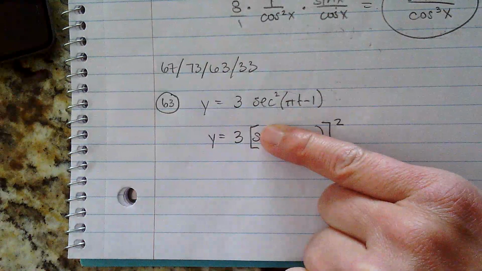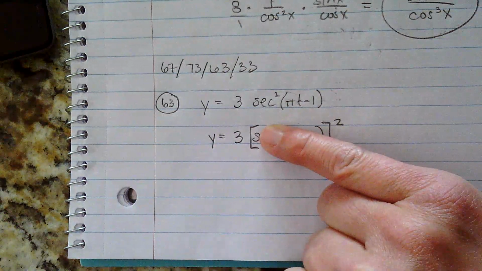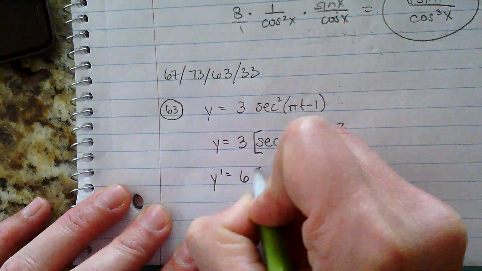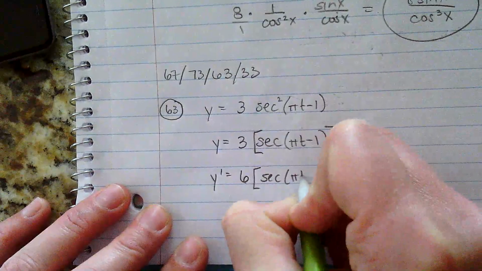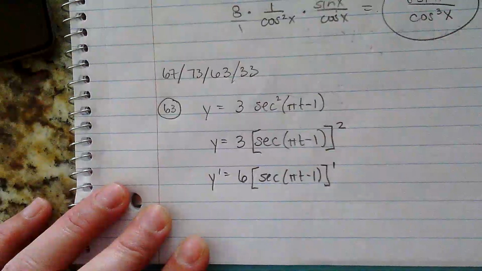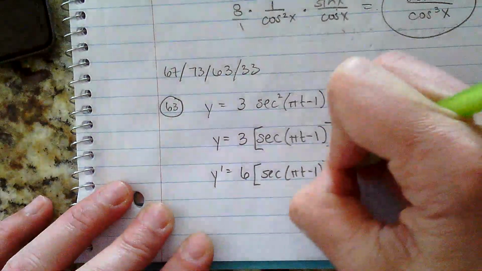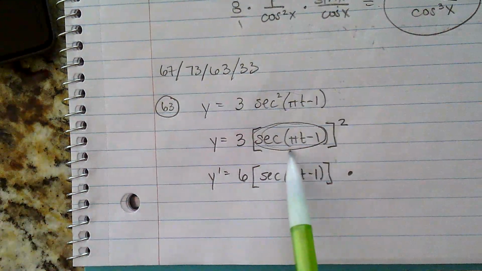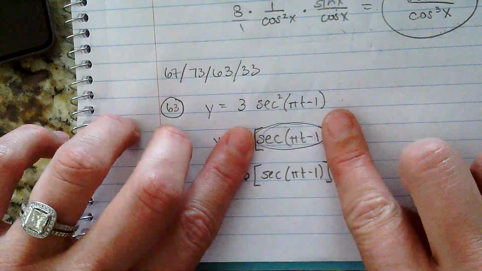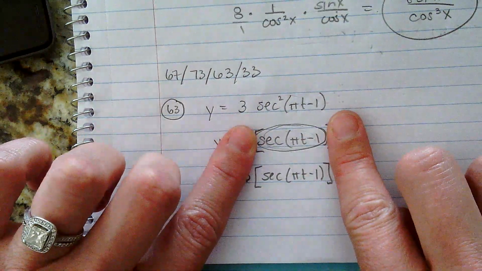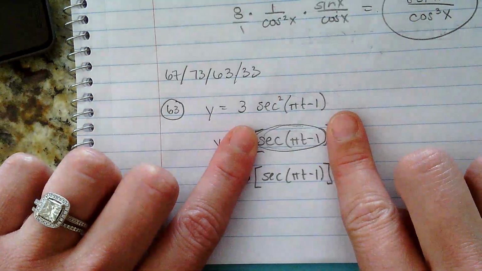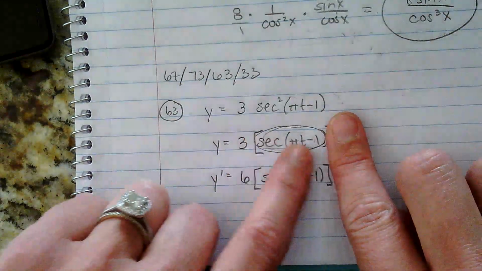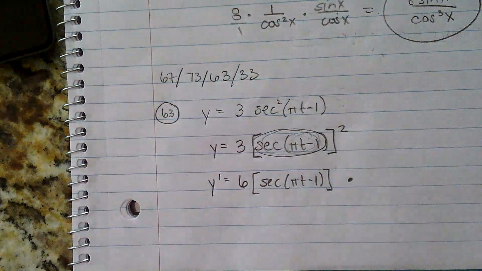I'm going to bring that 2 out in front. It's going to be 6 times the function raised to the first power. 6 times the function, don't touch a thing, raised to the first power, times, and I don't need that first power, the derivative of what's inside. Now this is what's inside. There's a chain rule in and amongst this, because bird's eye view, if I'm taking the derivative of this piece, this is the derivative of the secant function. The derivative of secant is secant tan. So, but then there's going to be another function within that function. There is a function within the secant function.